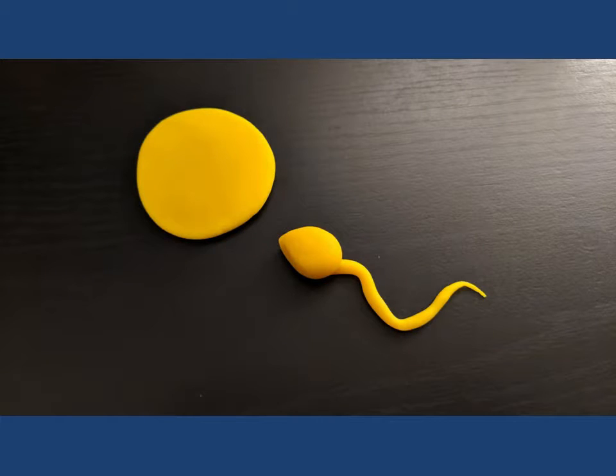Meiosis has only one purpose: to create gametes or sex cells. These include things like eggs in females and sperm in males. Unlike the cells in mitosis, these daughter cells are not identical to their parents. Instead, they are haploid and only contain half of the genetic material of the original cell.